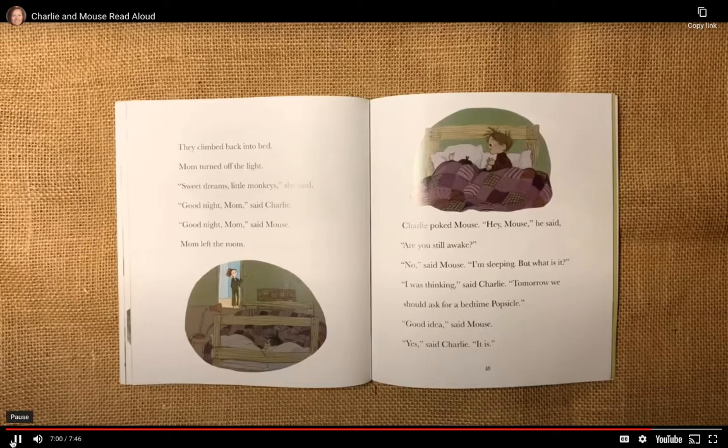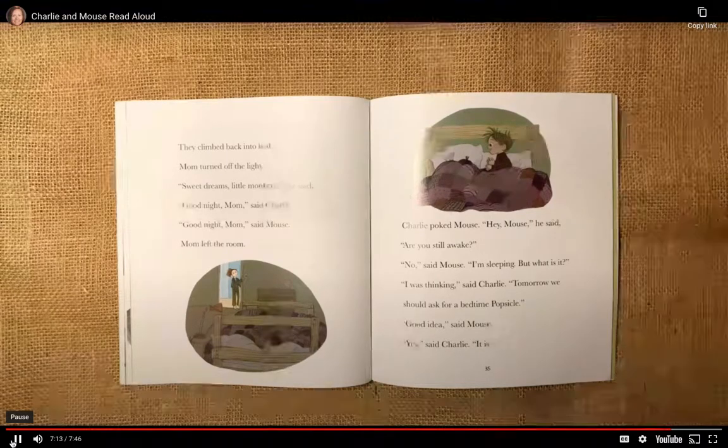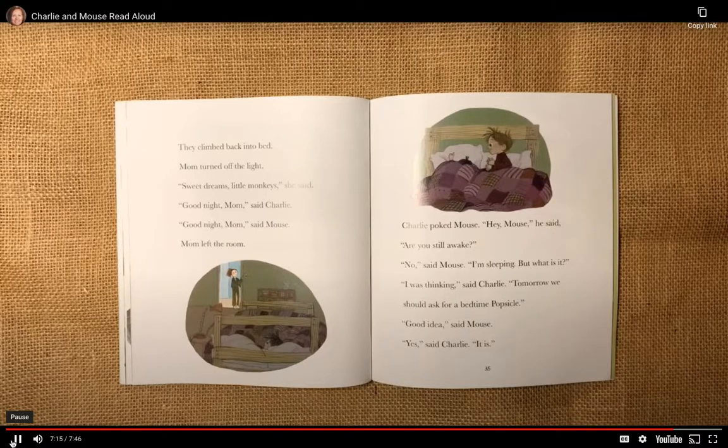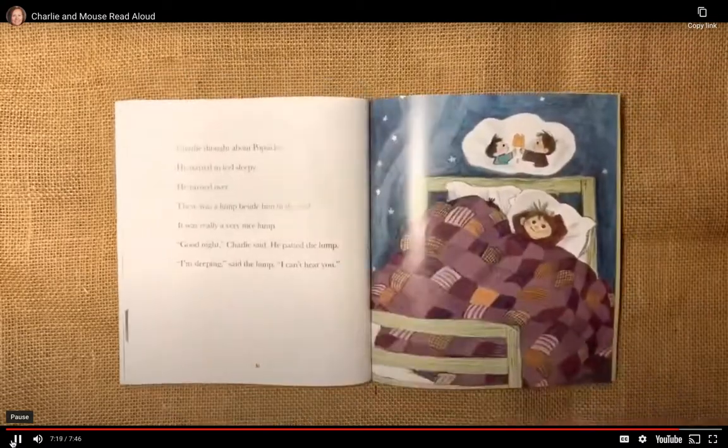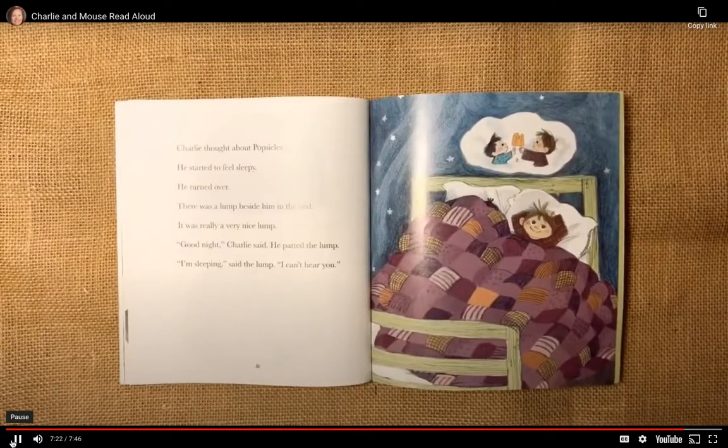Charlie poked Mouse. Hey, Mouse, he said. Are you still awake? No, said Mouse. I'm sleeping, but what is it? I was thinking, said Charlie. Tomorrow we should ask for a bedtime popsicle. Good idea, said Mouse. Yes, said Charlie. It is. Charlie thought about popsicles. He started to feel sleepy.